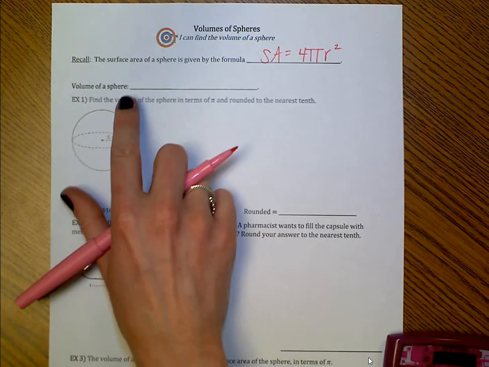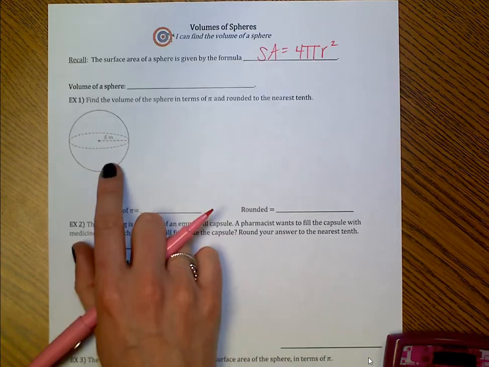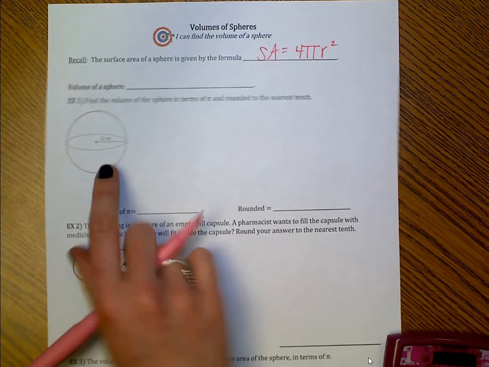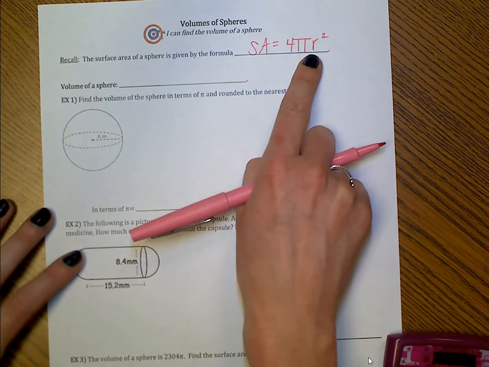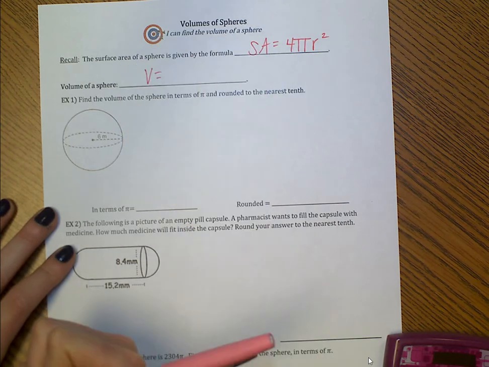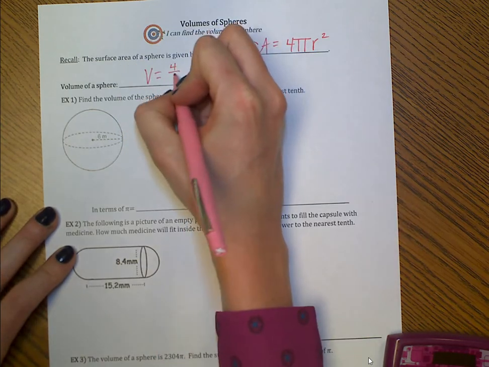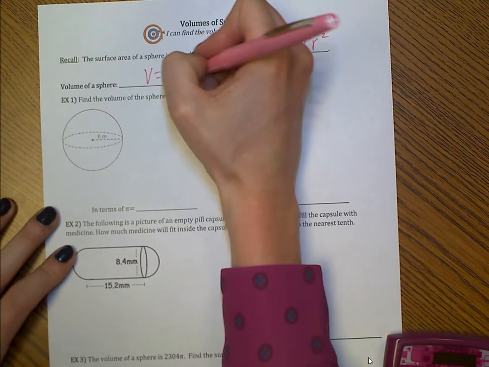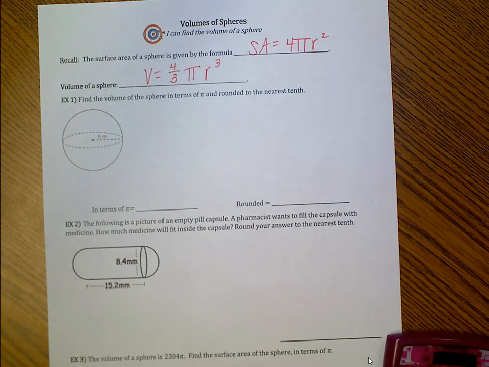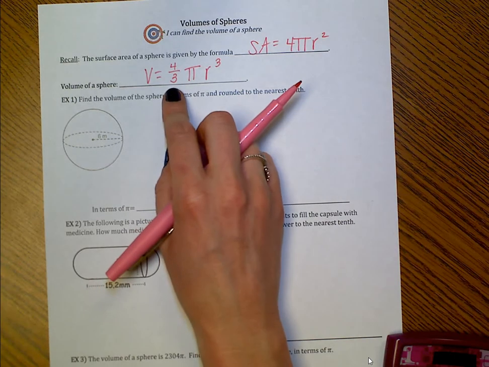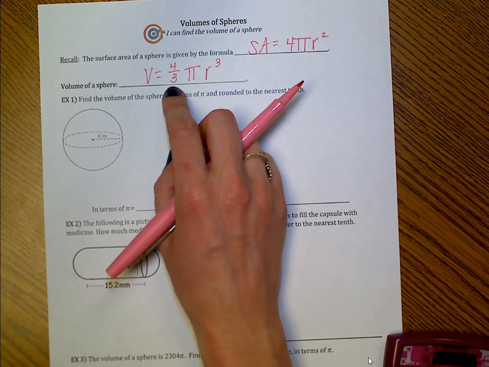Now the volume of a sphere, so to figure out how much space a sphere occupies, you use a formula that's not too different from surface area. You only need the radius, but it does look a little different. So the formula is 4/3 pi r cubed. This formula is derived from cones, and that's kind of where the fraction comes from. Cones were 1/3 pi r squared h. Sphere is 4/3.